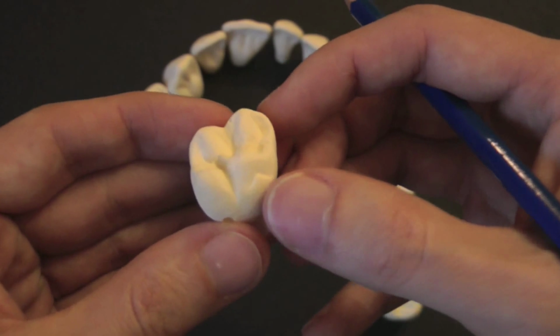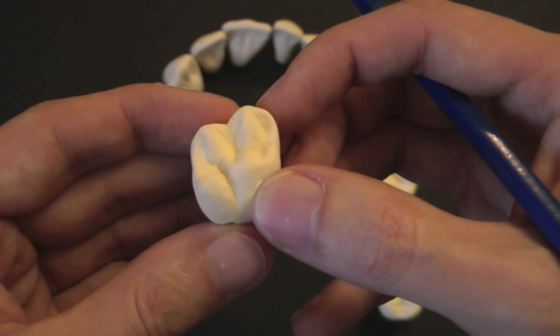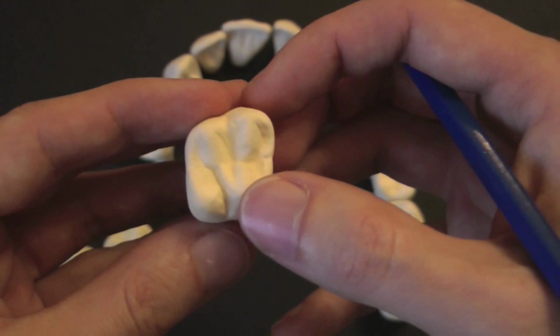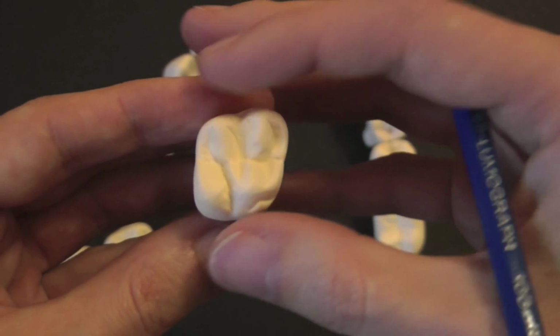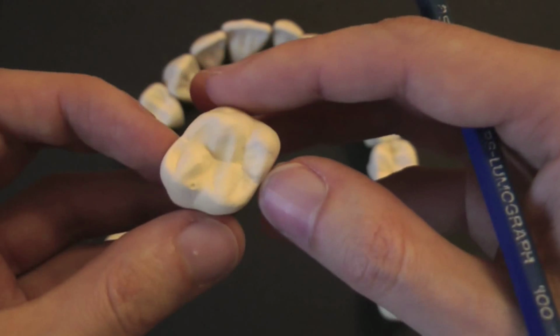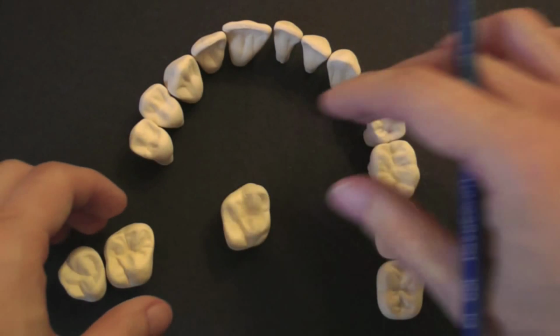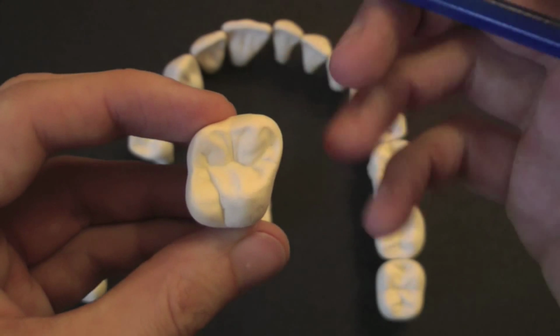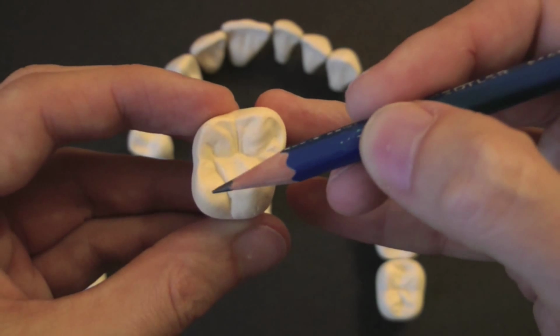So if you've got a cusp of Carabelli, you've almost certainly got a 6 in your hand. If not, you'll have to go on size. And also the tooth tends to be a bit squarer than the 7, because it has a slightly larger shape. Moving on to the 7, same as the 6, 4 cusps again, 1, 2, 3, 4.